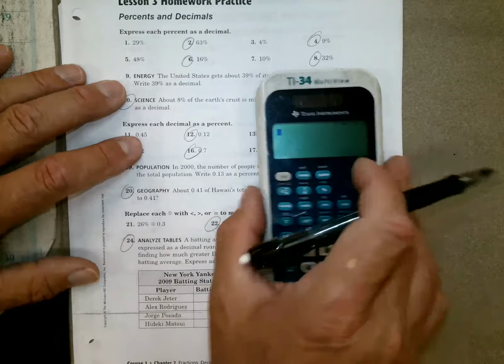Okay, to change a percent to a decimal, we're going to move the decimal point 2 places to the left. So what that equals is 29 hundredths. And what we've done really is just divided it by 100. And to do that on the calculator, let me show you.